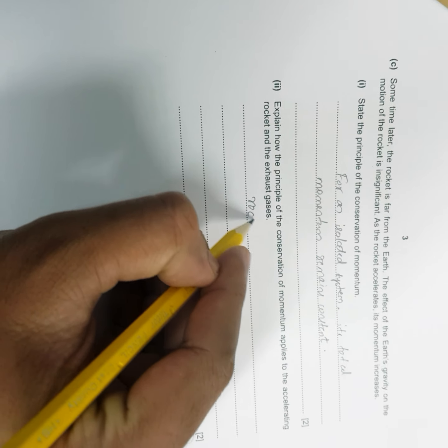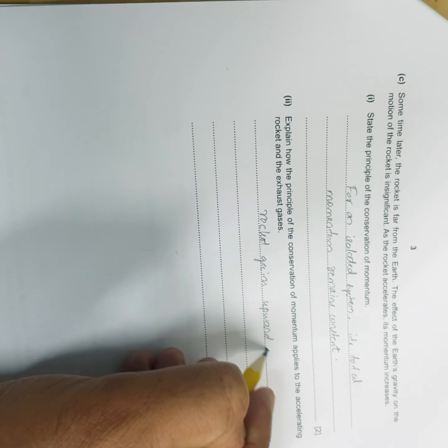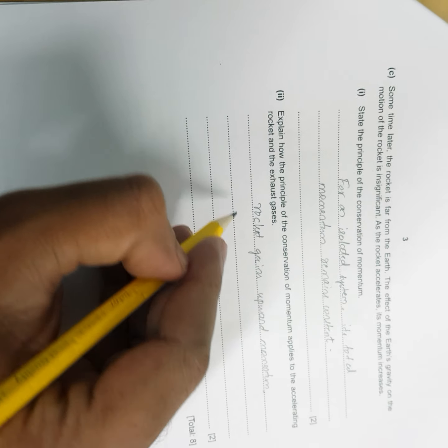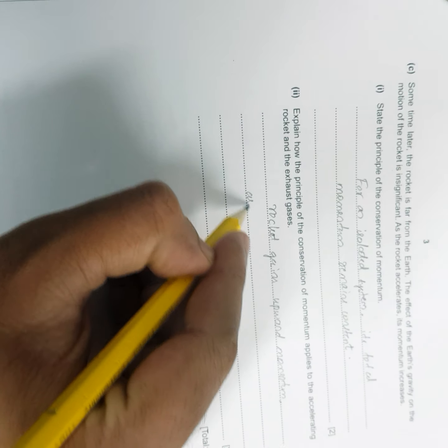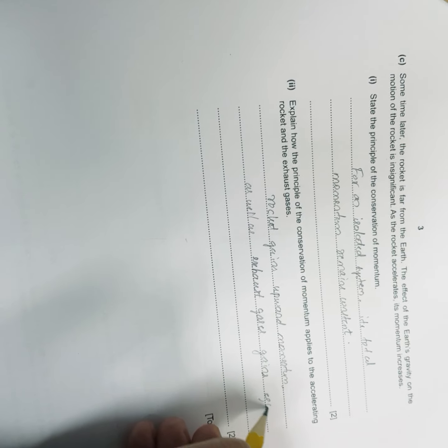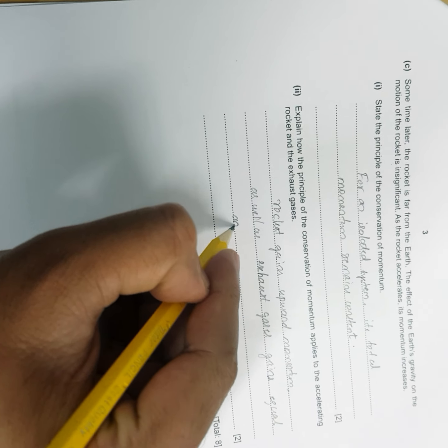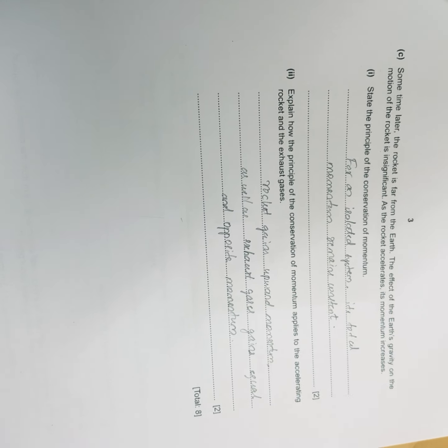So we can say the rocket gains upward momentum, and by giving back equal momentum, the exhaust gases gain equal and opposite momentum downward. So the total momentum remains constant because the equal momenta in opposite directions cancel. The net momentum is 0 because there is no external force acting on them. Okay, so this is a 2-mark question.